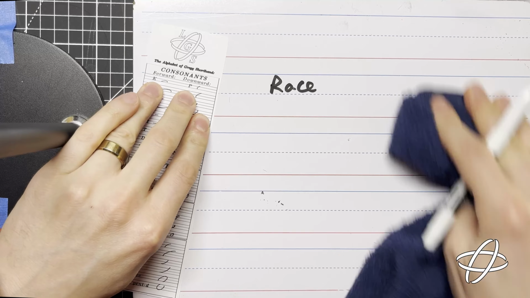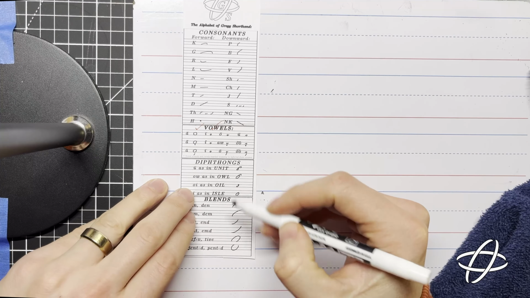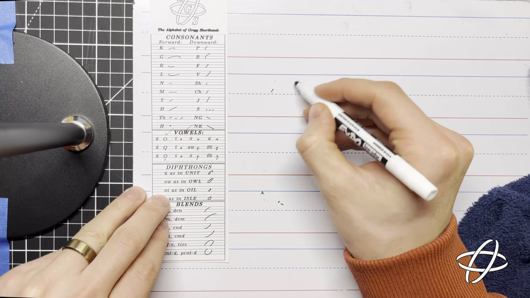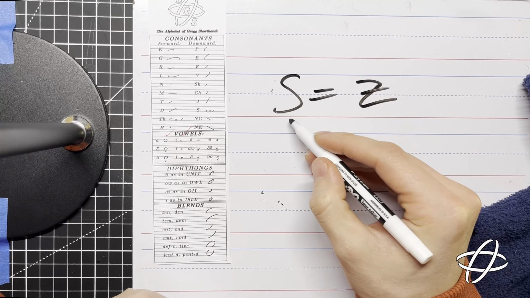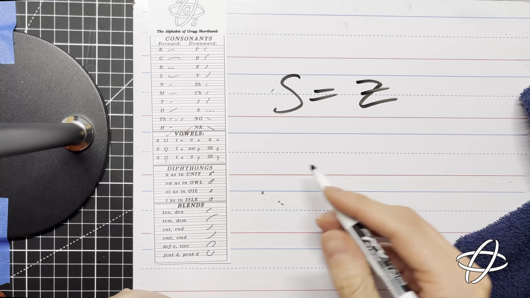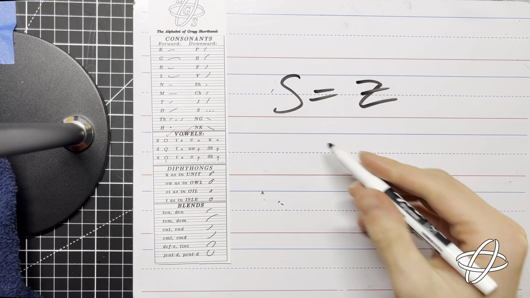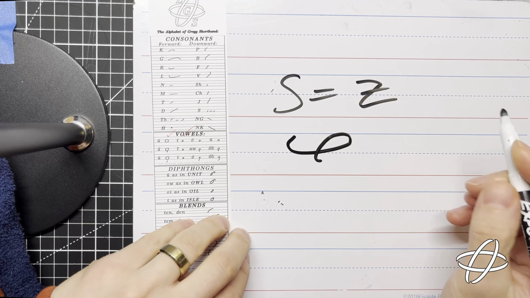So another thing worth mentioning is you'll notice on this sheet here, there is no stroke for the Z character. And that's because for all intents and purposes, you can use an S to denote a Z sound in almost every scenario. So if we take that other example we just had, let's do race.